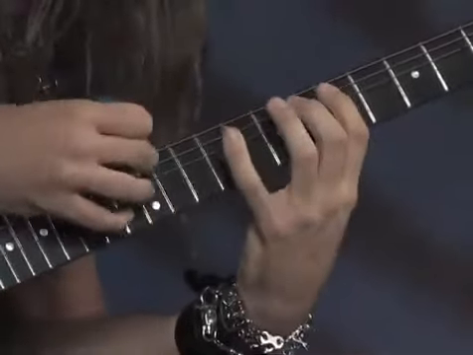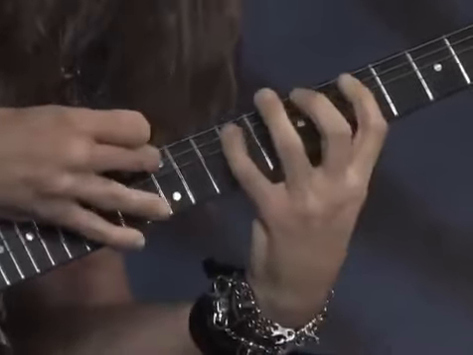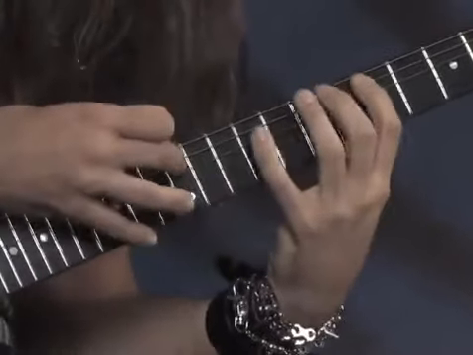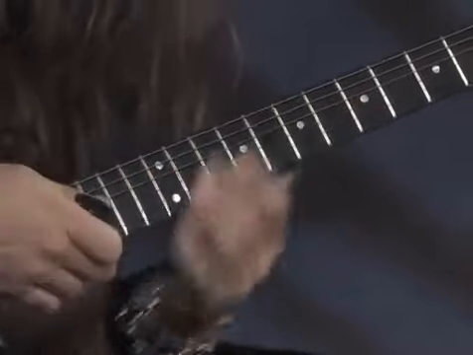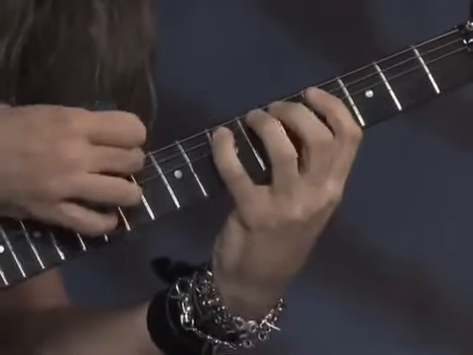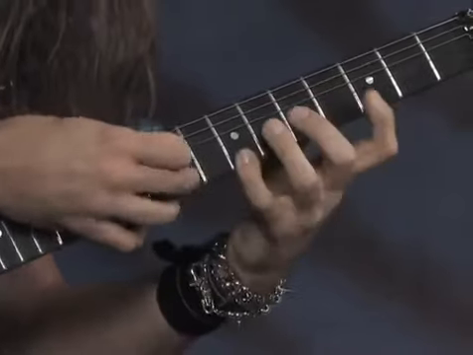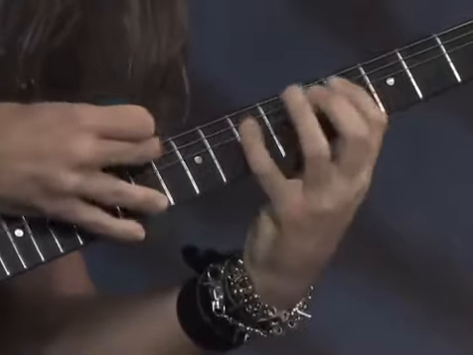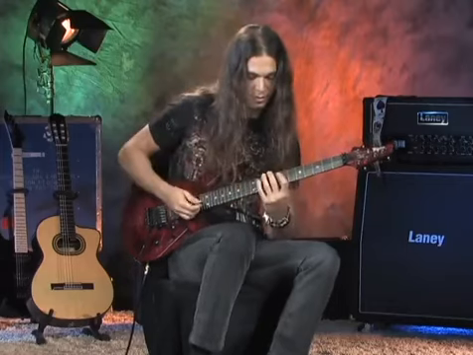So like the G major. So we can play all 3 arpeggios with tapping, with string skipping.